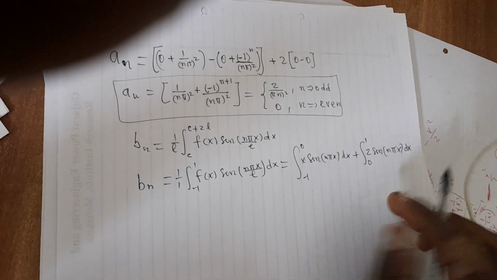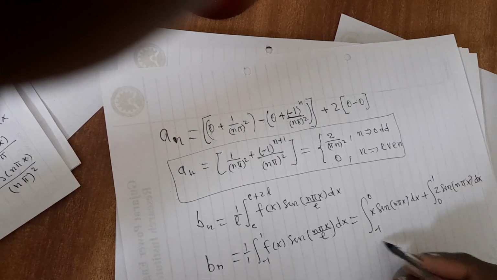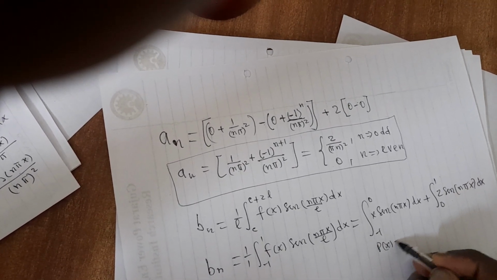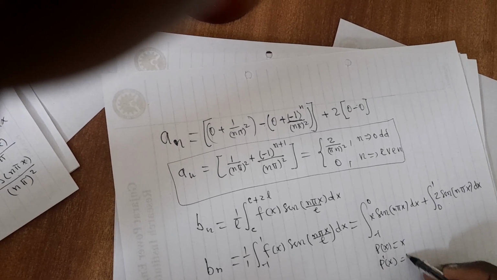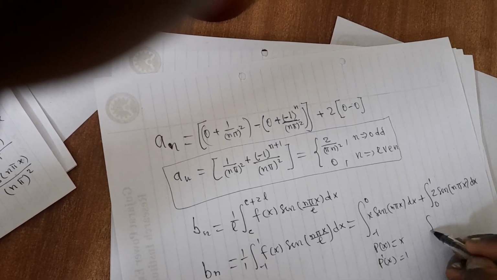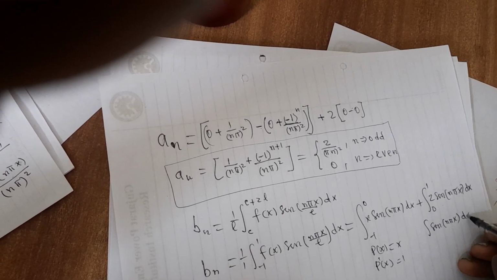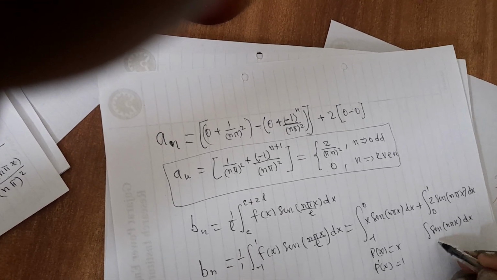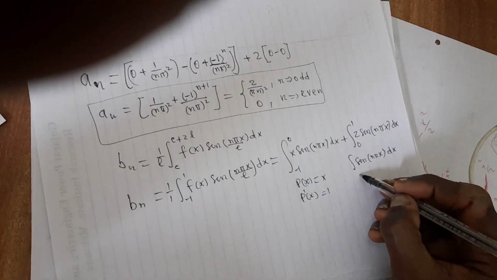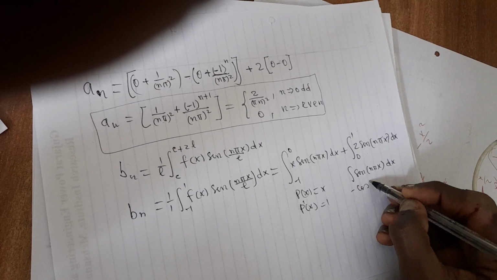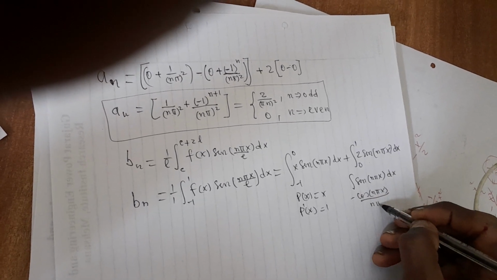Here we have to do the same exercise. Pick x, then derive it, and the first derivative will be 1. And here integrate sine of n pi x dx. The integration of sine will be negative cosine of n pi x upon n pi.